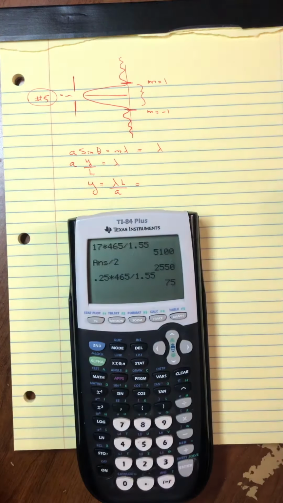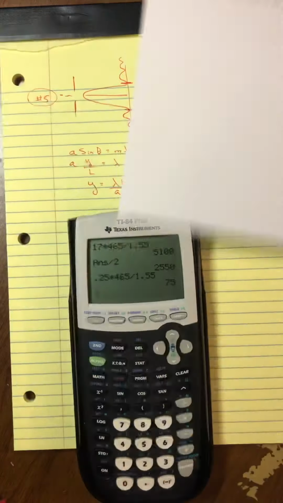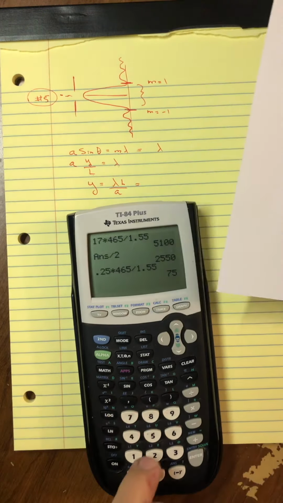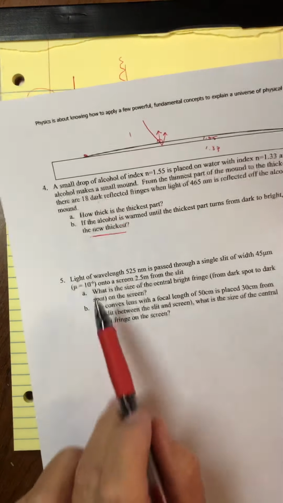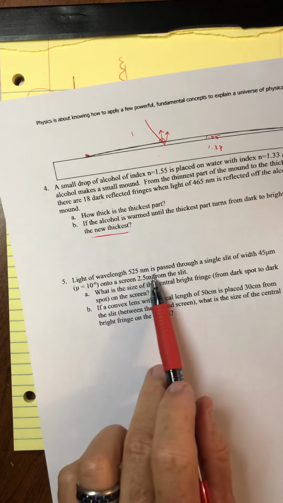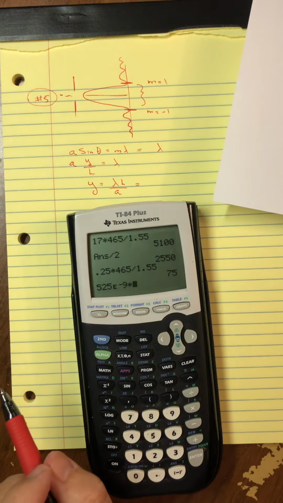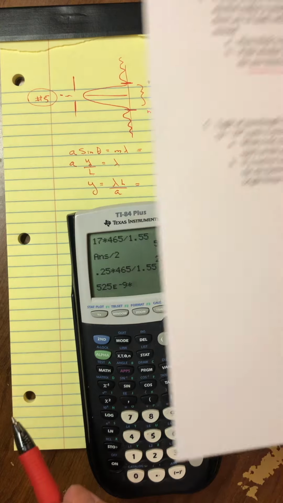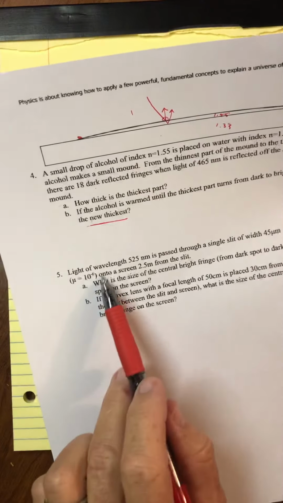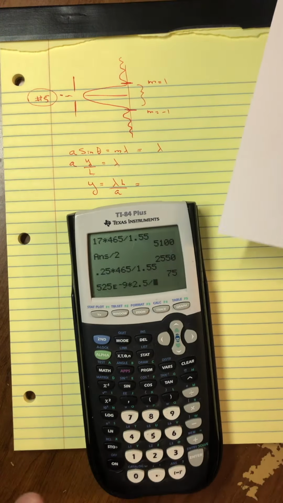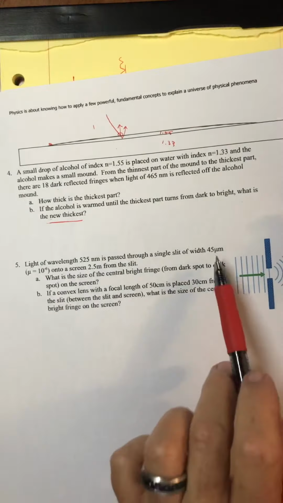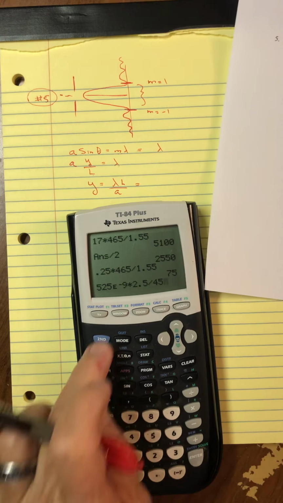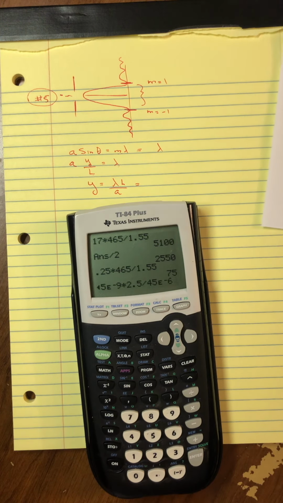And now I can put in my numbers. So in this problem, they say the wavelength is 525 nanometers, times the distance to the screen, 2.5, divided by a, the width of the slit, which is 45 micrometers.